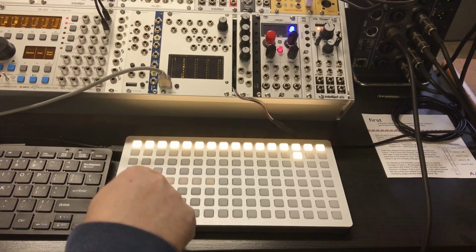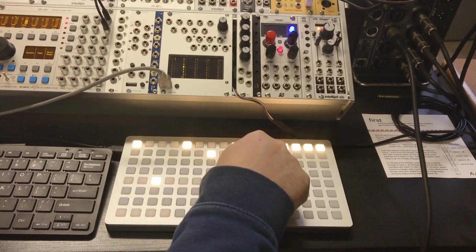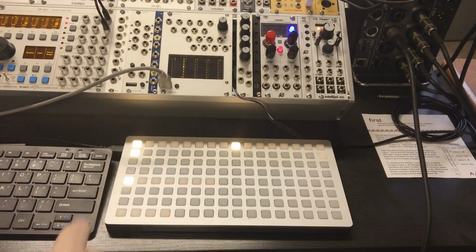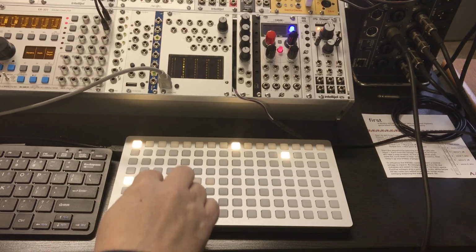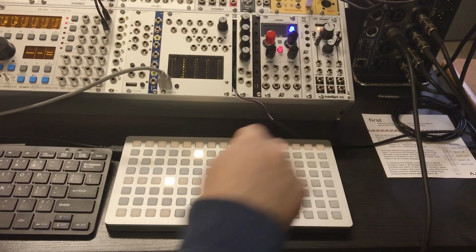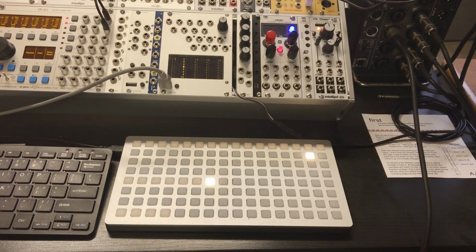Let's take pattern 1 and simplify it. Let me take a lot of these hats out of here, take that double kick out of there. Maybe take these claps out. And we'll take that chirp out too. So this is very simple.